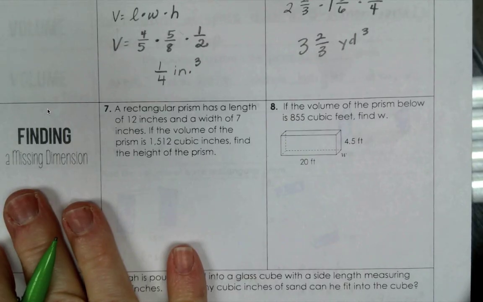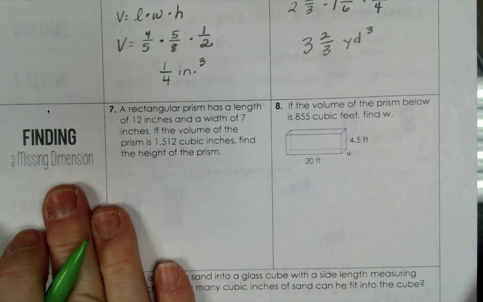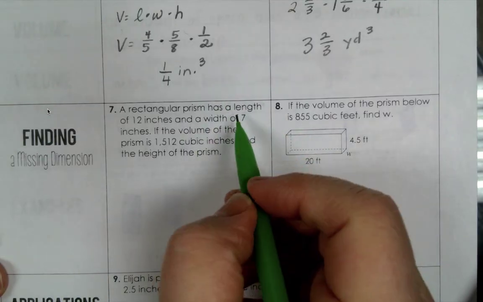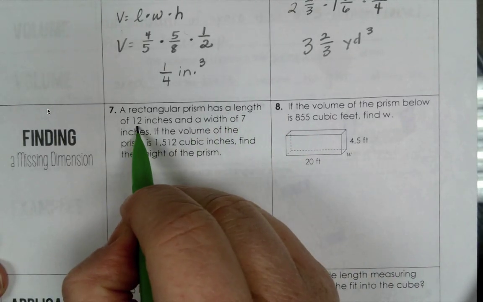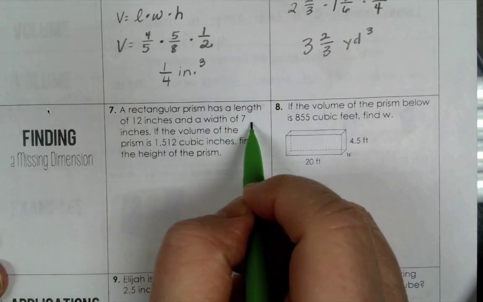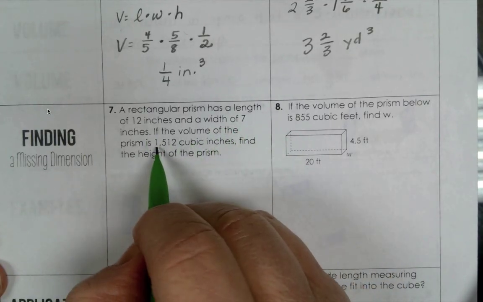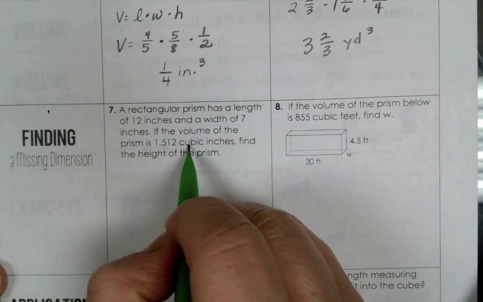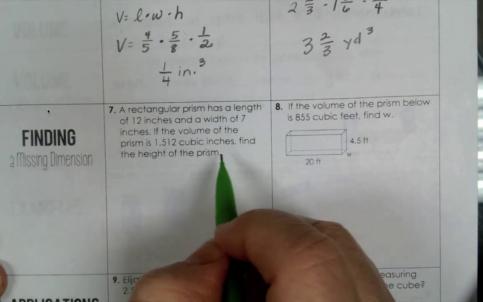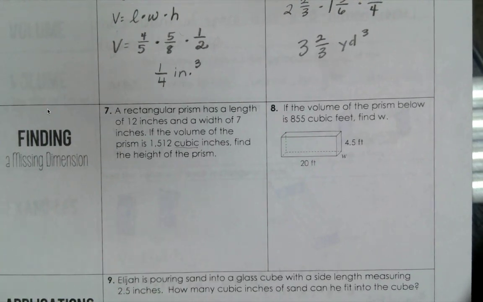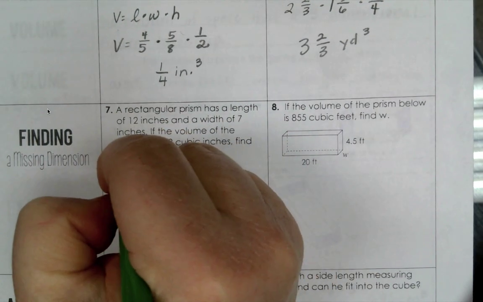so we are here with finding a missing dimension, and this is where our algebra skills come in that we have been working on. A rectangular prism has a length of 12 inches and a width of 7 inches. If the volume of the prism is 1,512 cubic inches, find the height of the prism. Cubic means to the third power. So we are going to write our formula.